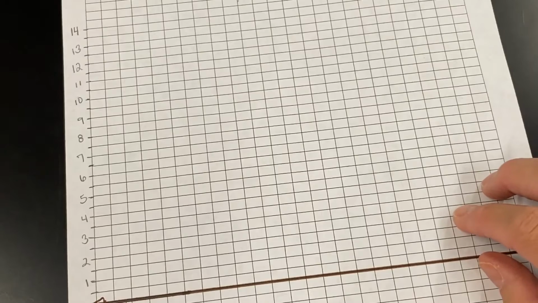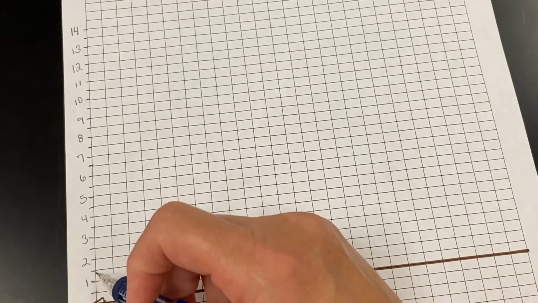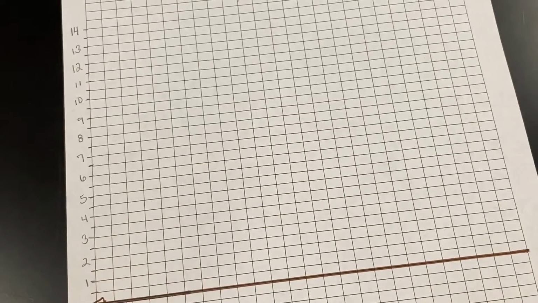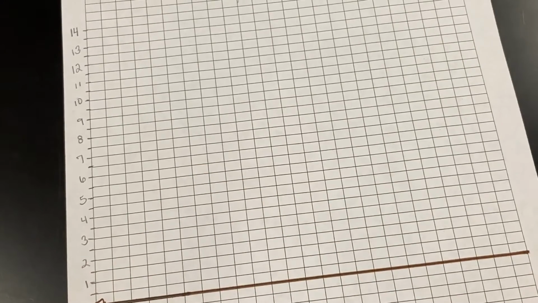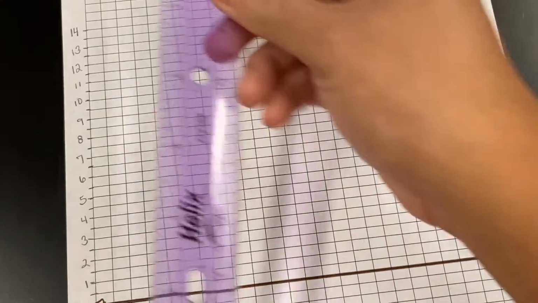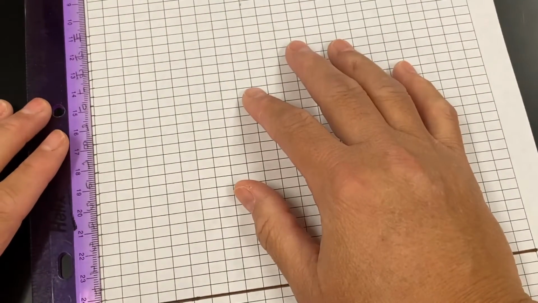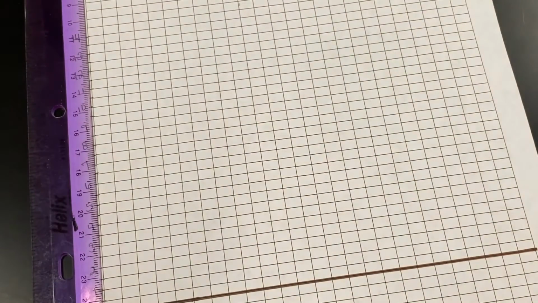This is my y-axis. I put a notch on every line, but I numbered every other line, okay? And then I'm gonna go with my ruler and my marker.